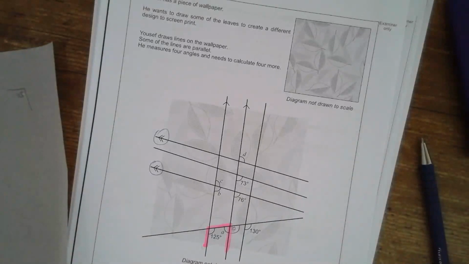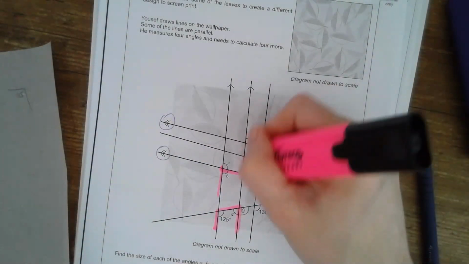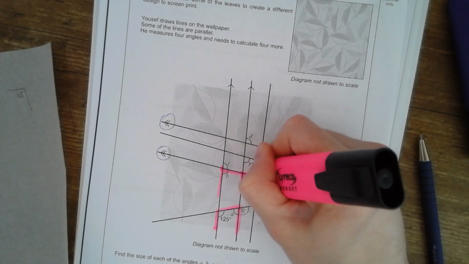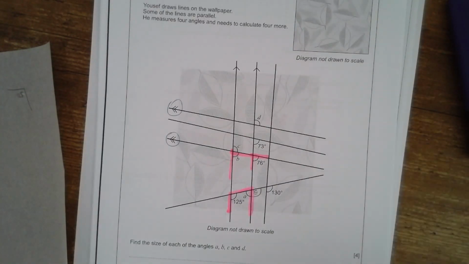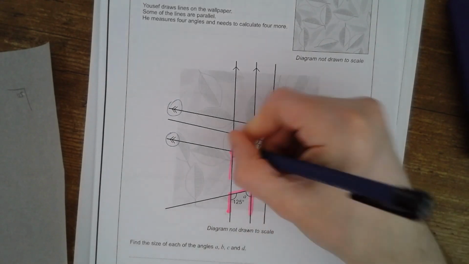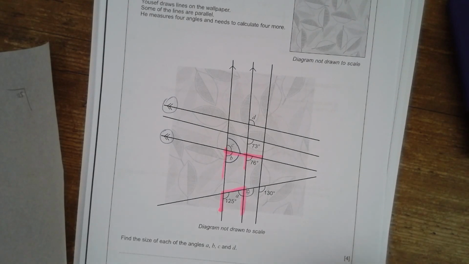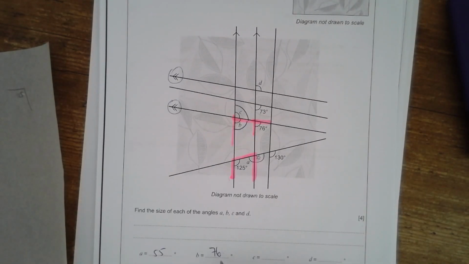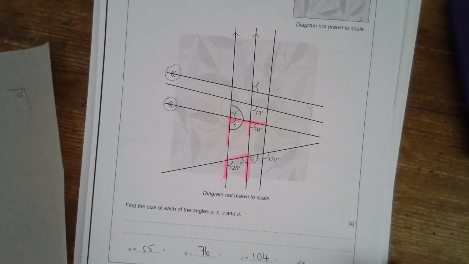And again, if I highlighted angle B, the one I'm looking for, anything along this set of parallel lines that I'm looking for, so this line here, I make an F. Those two angles there are always the same if you make an F shape. Now, if I know angle B, I definitely know what angle C is because it's angles on a straight line again. So 180 take away 76 would give me 104. And then finally, go and work out what angle D is.